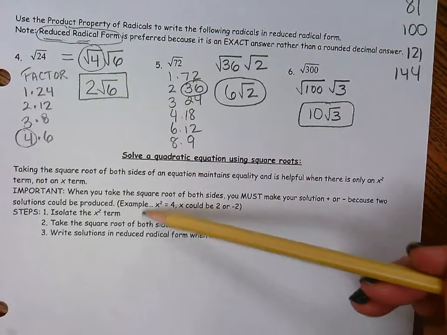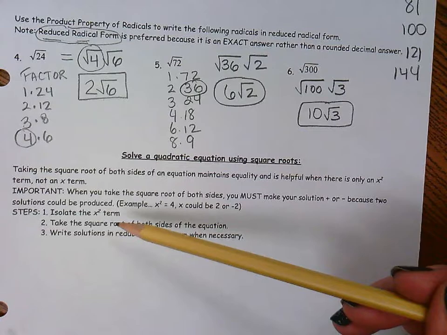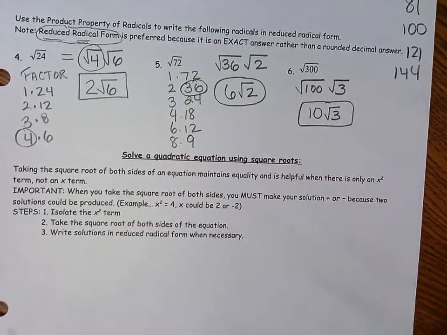So here are the steps we're going to do. We're going to isolate x squared, take the square root of both sides, and write the solution in reduced radical form if necessary.